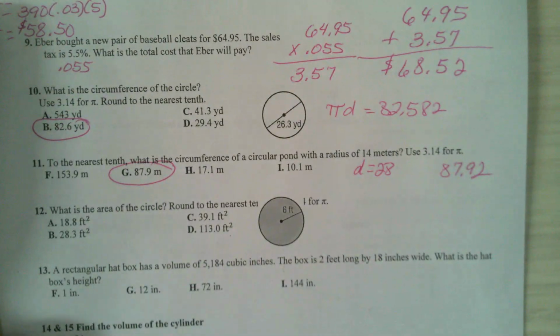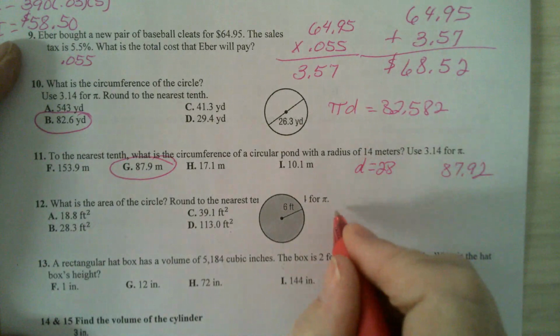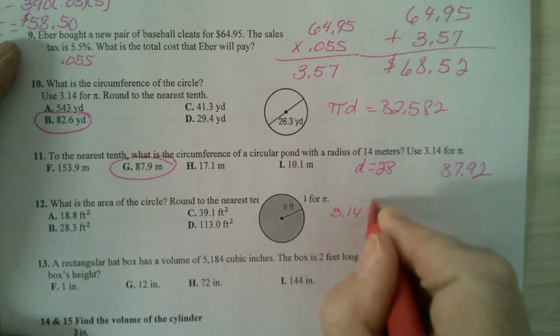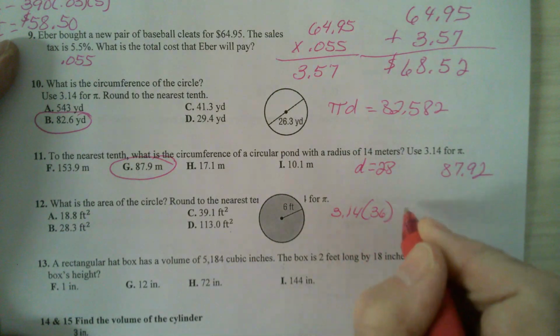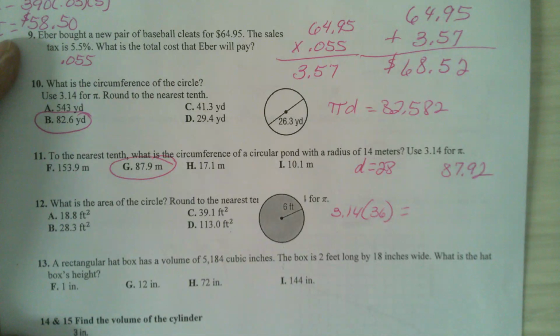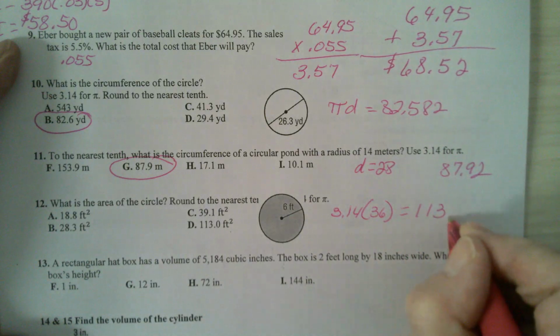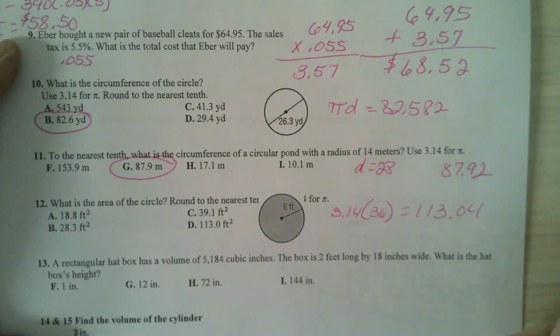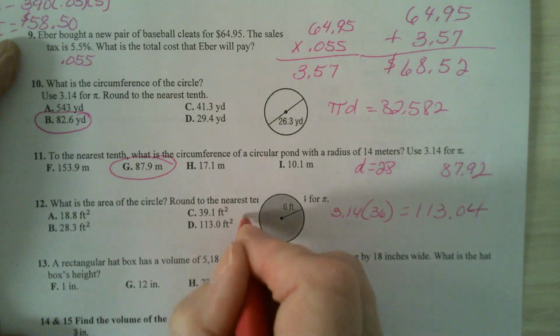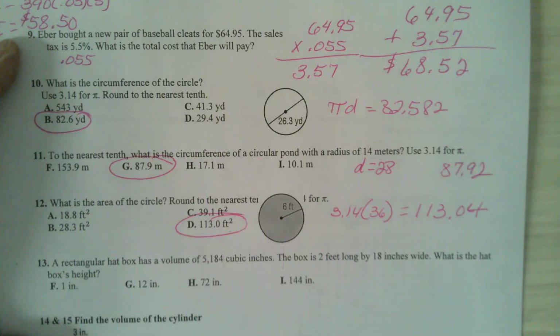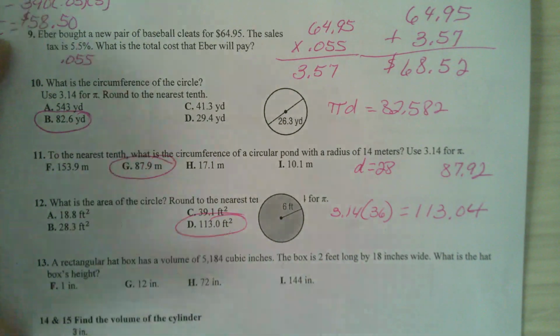Area of the circle is pi r squared. So you're going to have 3.14 times 36, because 6 squared is 36. And when you do that, 113.04, which will be D, and it is squared because it's area.